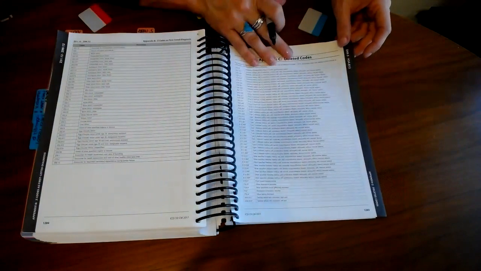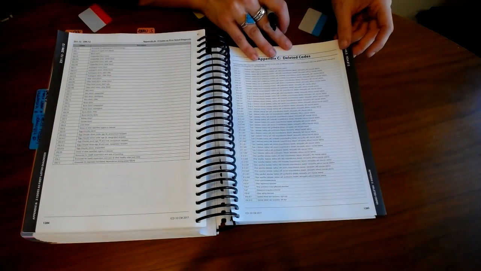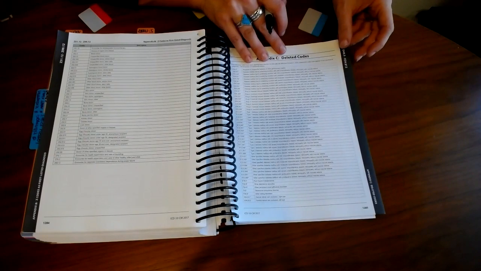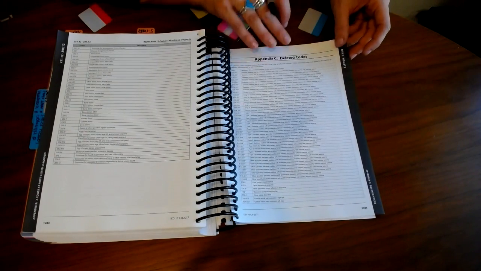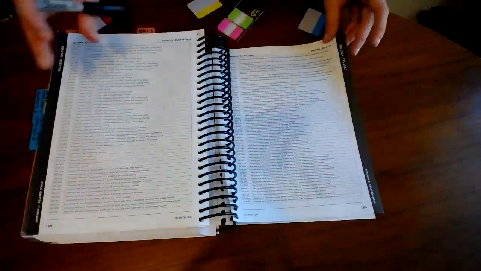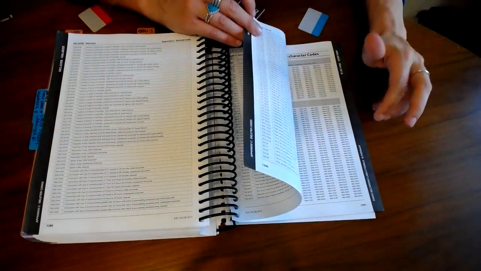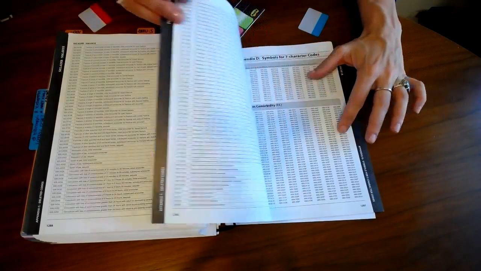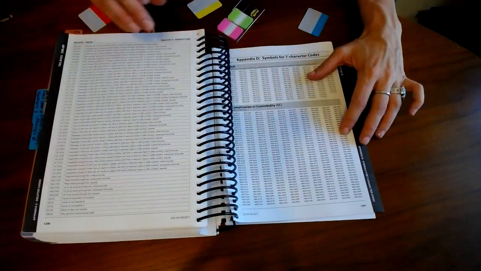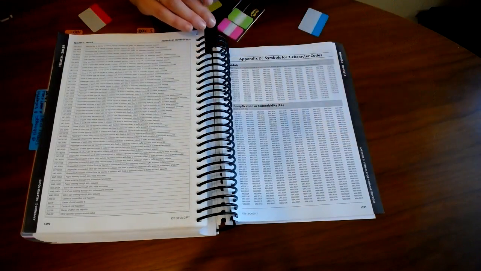Appendix C, deleted codes. I don't really need to tab this. I wouldn't suggest that you necessarily need to tab it either. Just know that it's here. Codes are deleted every year for a couple different reasons. Maybe they make a more specified code and don't need an unspecified code anymore.